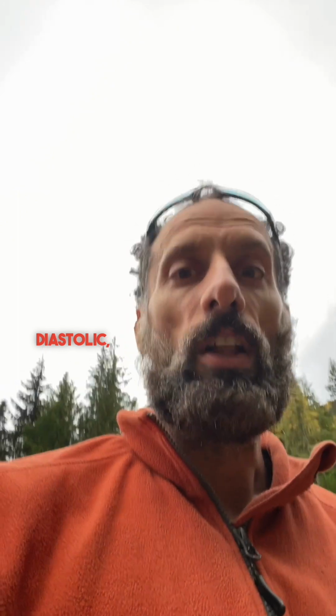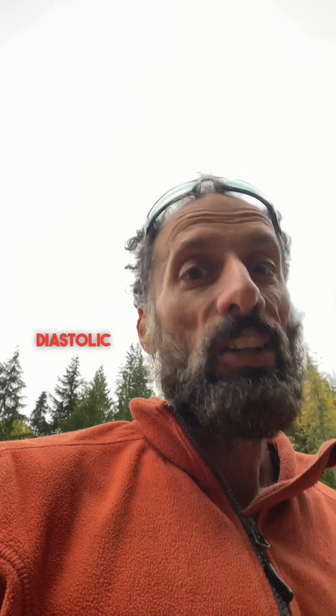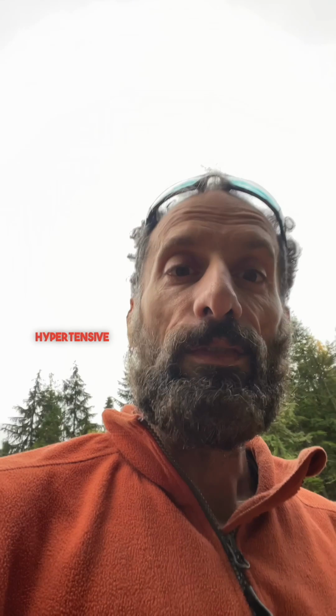Number 3, determine the blood pressure category based on readings. For example, normal blood pressure: systolic should be below 120, diastolic below 80. Elevated blood pressure: systolic between 120 and 129 and diastolic below 80. Stage 1 hypertension: systolic 130 to 139 or diastolic 80 to 89. And stage 2 hypertension: systolic 140 or higher, diastolic 90 or higher. Hypertensive crisis: systolic is roughly 180 or above, and or diastolic is roughly 120 or above, and this is actually considered an emergency situation.